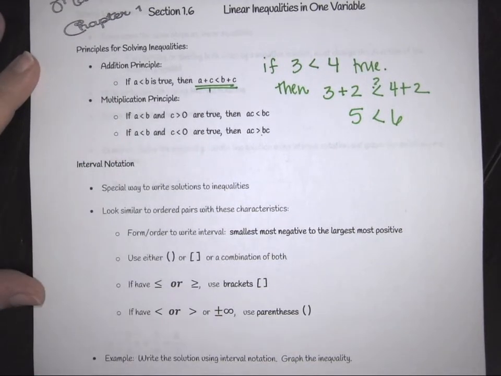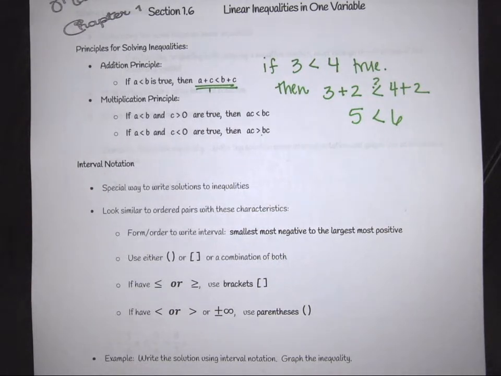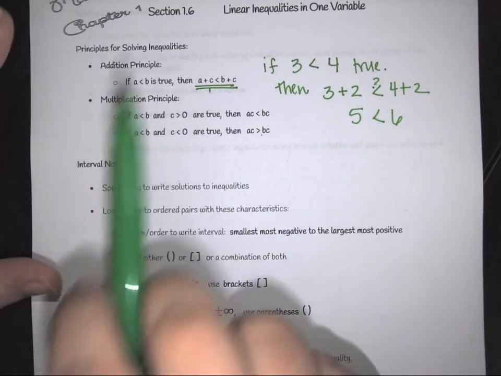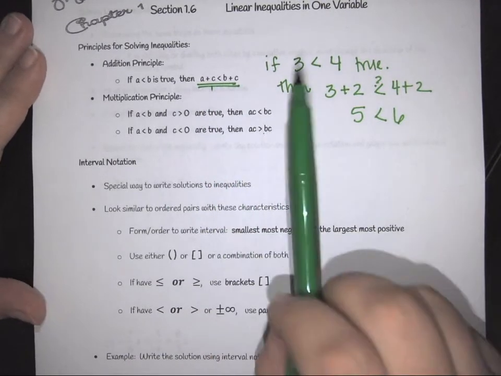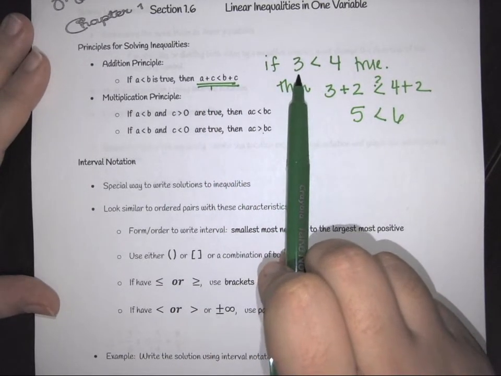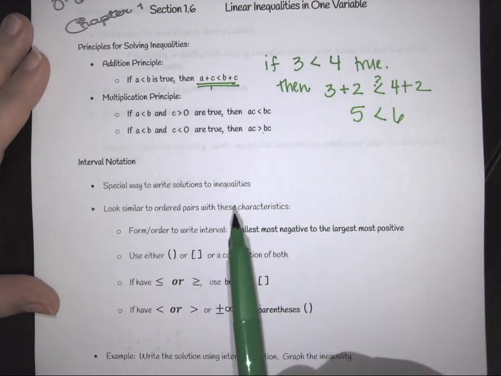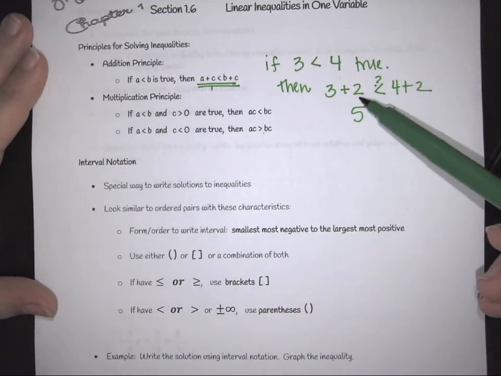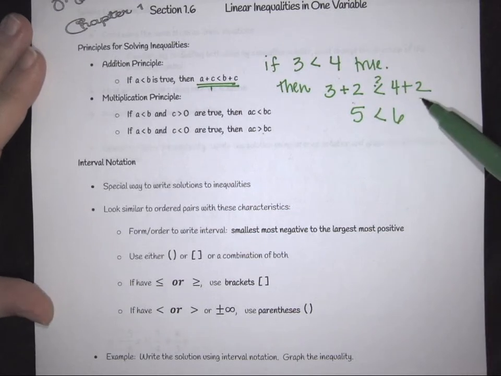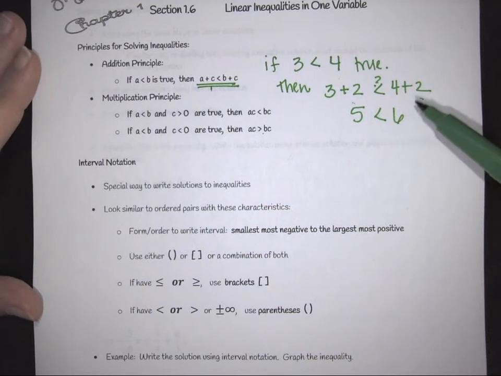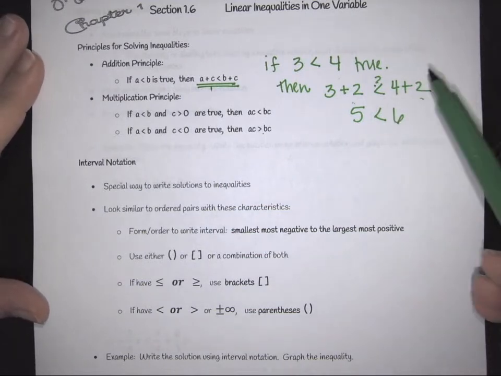The addition principle says if one value is less than a second value, then if you add a constant to both sides, you will still have your original value less than the other value. For example, if I had 3 less than 4, and we know that to be true, and I add a constant to both sides, notice it is the same constant, so I'm adding 2 to both sides, the question I'm asking is, will my inequality hold true? In this case it does.